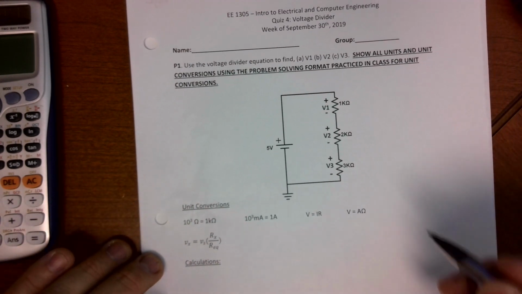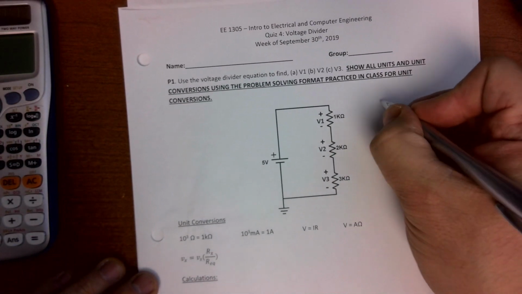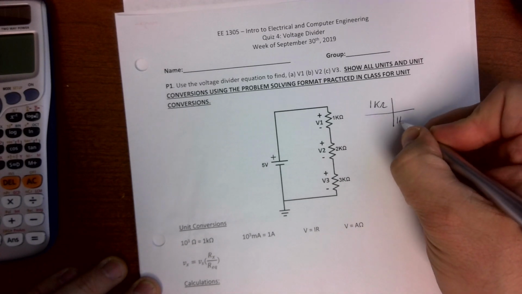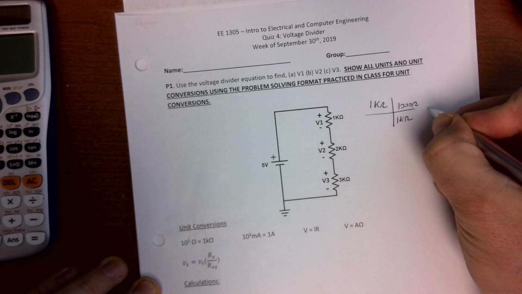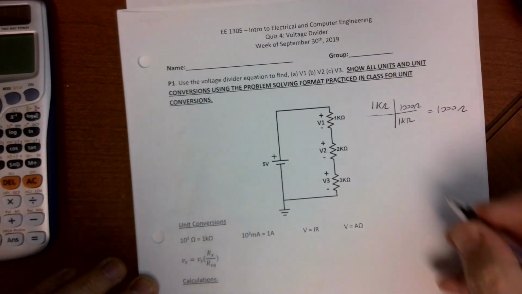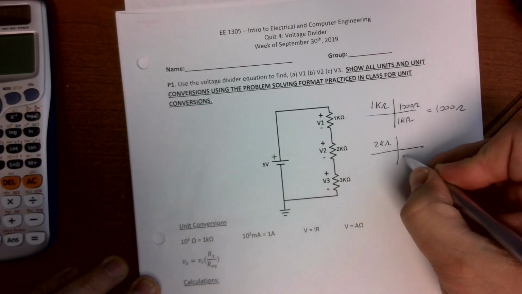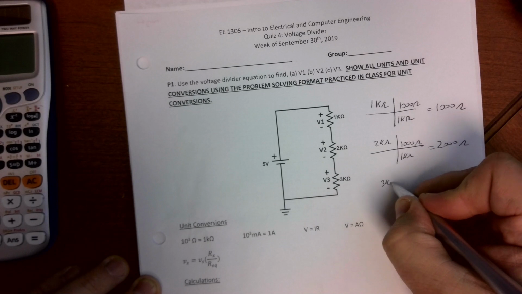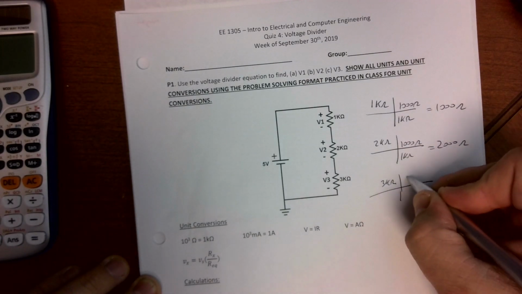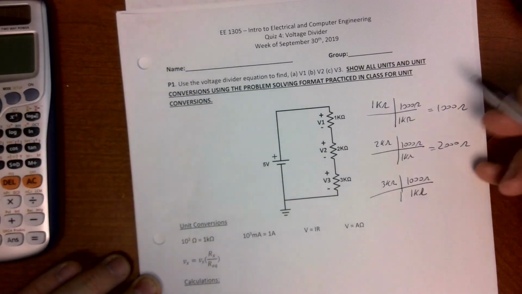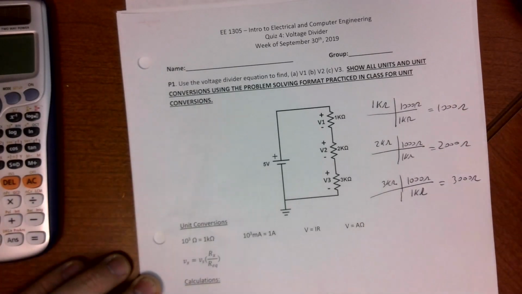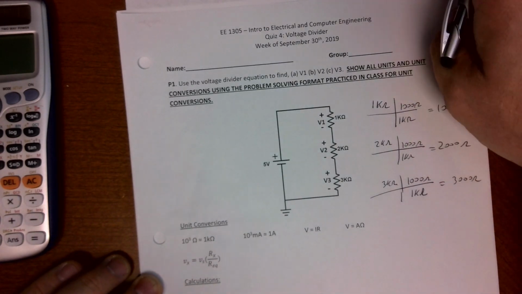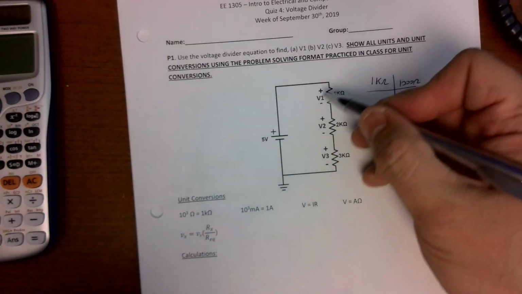So the first thing we need to do is our unit conversions here. We can see that 1 kilo ohm is 1,000 ohms, so this is equal to 1,000 ohms. Here we do 2 kilo ohms, 1 kilo ohm is 1,000 ohms, equal to 2,000 ohms, and 3 kilo ohms, 1 kilo ohm, so that's equal to 3,000 ohms. So now we're back to our fundamental units using our method. So always do that. Then we can see these are all in series.